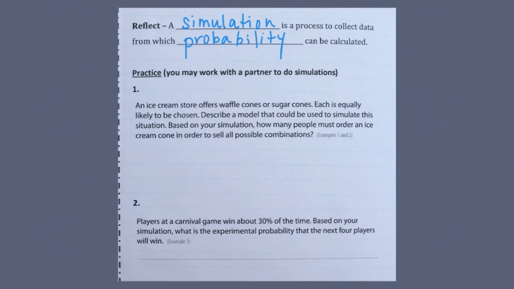So what I want you to do on this practice is take a look at the previous problems as you go through here and come up with a simulation yourself. It can be one that we've used, or it could be something like a coin toss, depending on how many different possible outcomes you have here. So just quickly, an ice cream store offers waffle cones or sugar cones. Each is equally likely, this is important, it's equally likely to be chosen. Describe a model that could be used to simulate the situation. Based on your simulation, how many people must order an ice cream cone in order to sell all possible combinations?